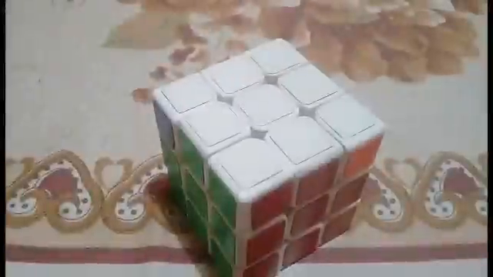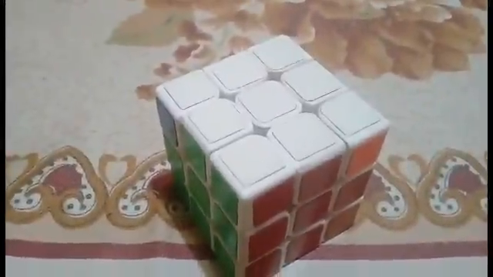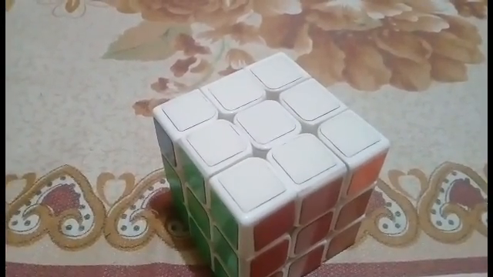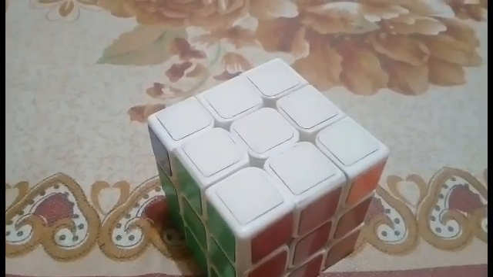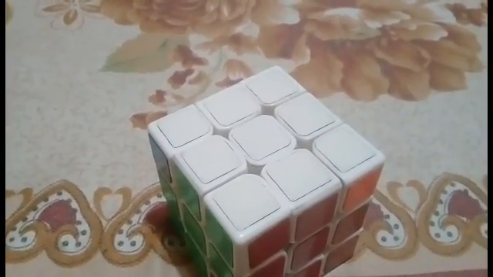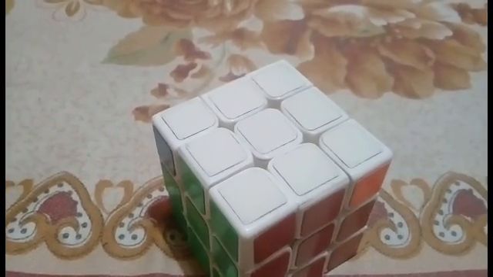Those are all the algorithms to solve OLL with a cross. So keep watching over and over again until you memorize all the algorithms. Keep practicing until you get it really fast. Learn them one by one and practice them.